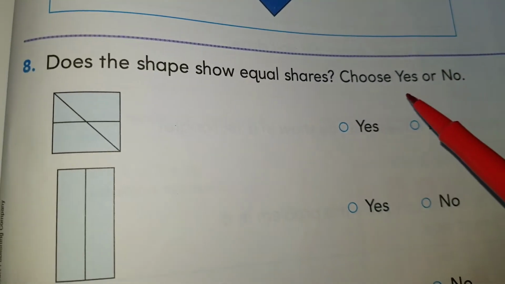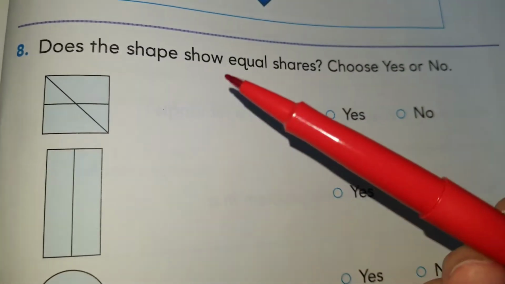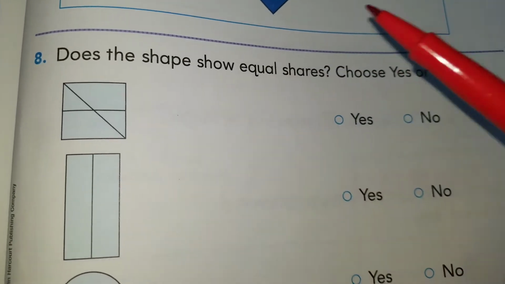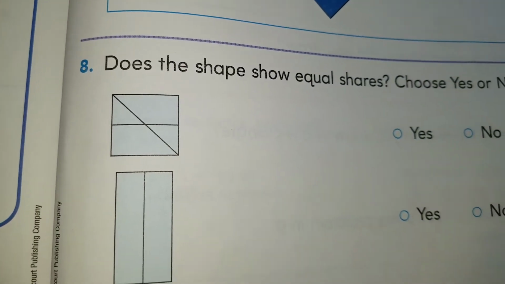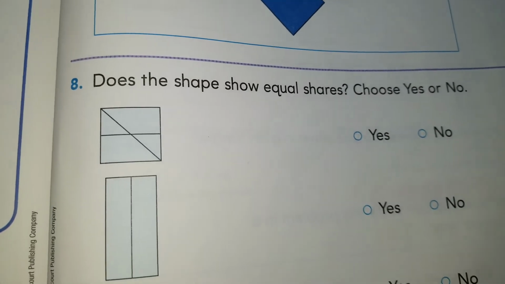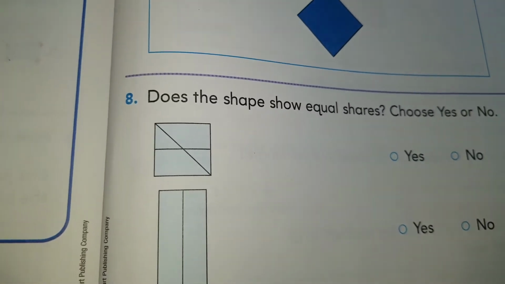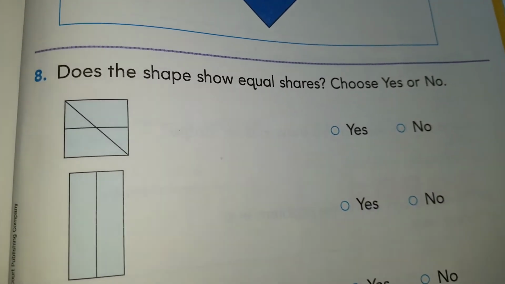We're going to choose yes or no. So let's see. Here you can say, boys and girls, I know equal shares. Equal shares, it's like equal parts. But instead of a bunch of equal parts, we are just going to say yes to the two shapes that are divided in half.